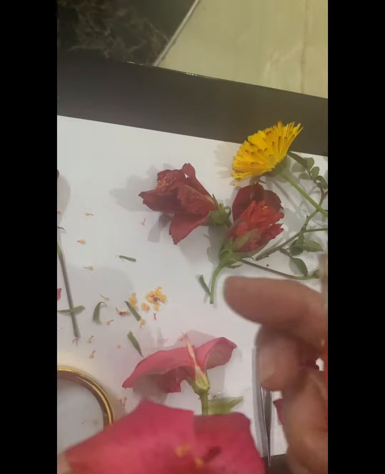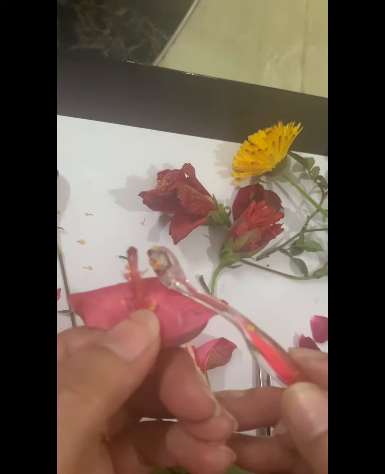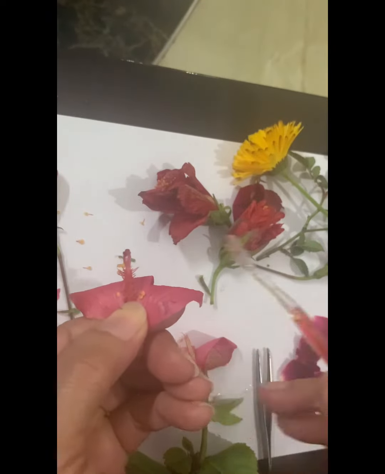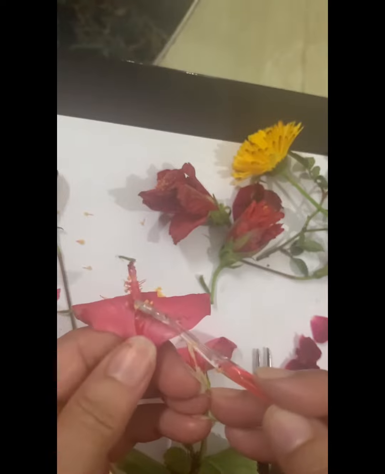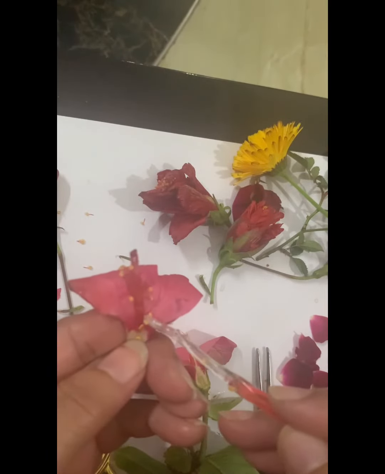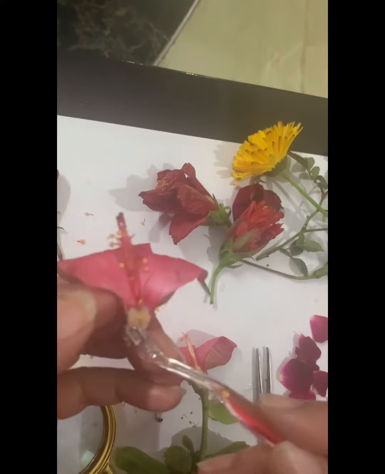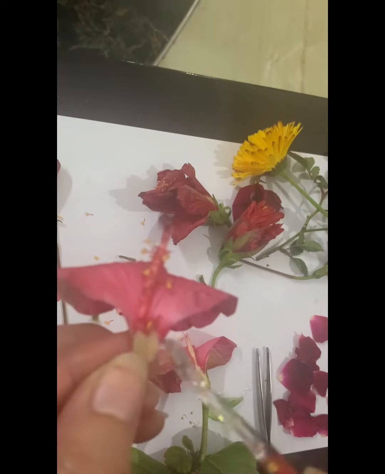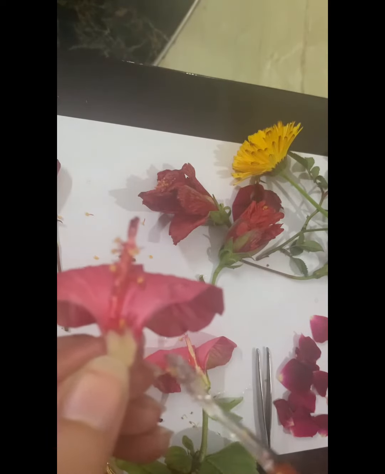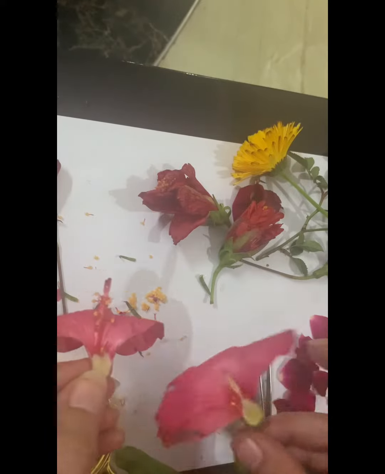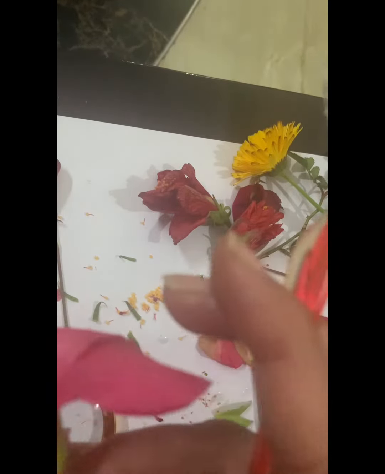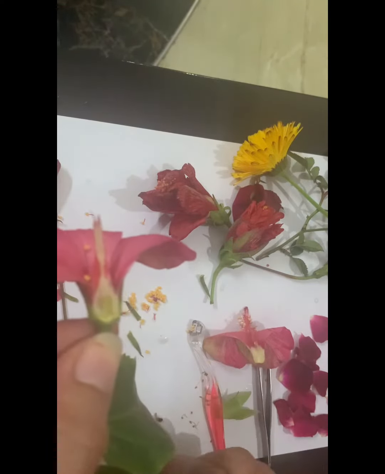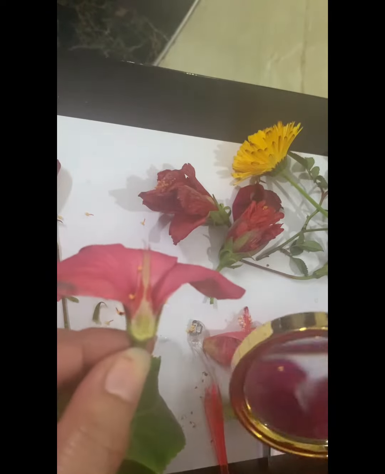So this is the pistil. The top portion is known as the stigma. Then you have the style, this long tubular structure is the style, and below you have the ovary. The ovary is round in shape, as you can see. Then I'm going to the other half. In this, the ovary is seen quite clearly, and you might be able to see the ovules inside it also.